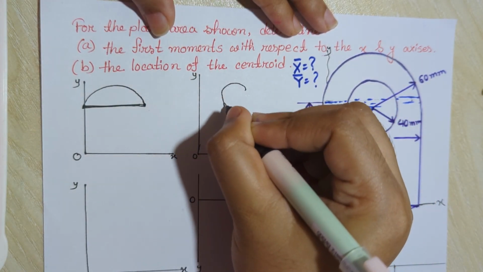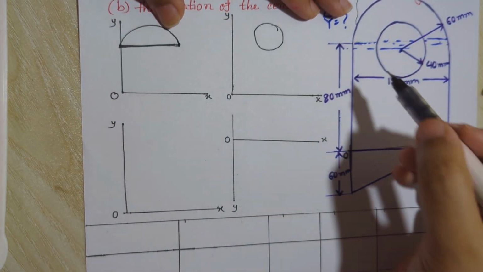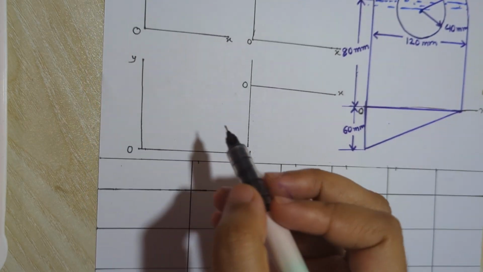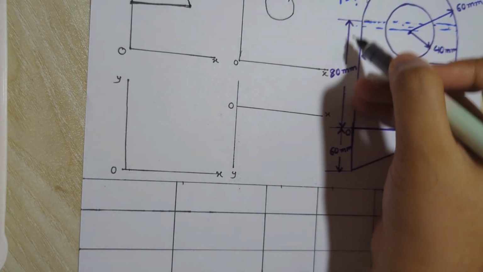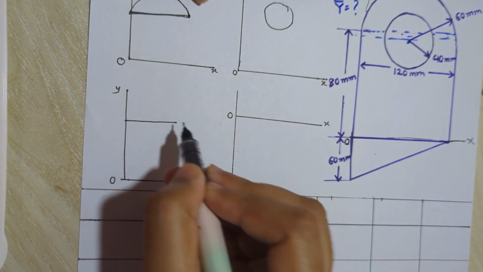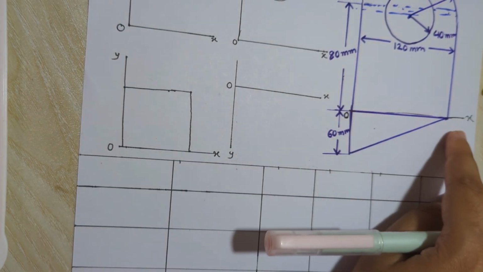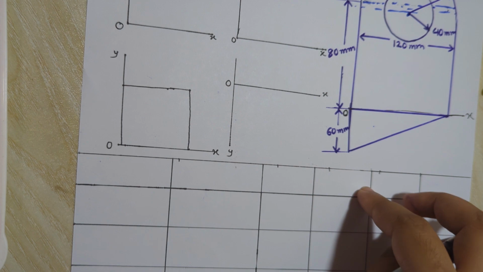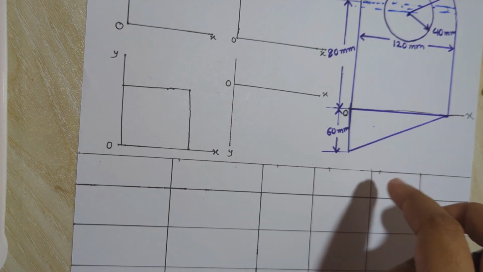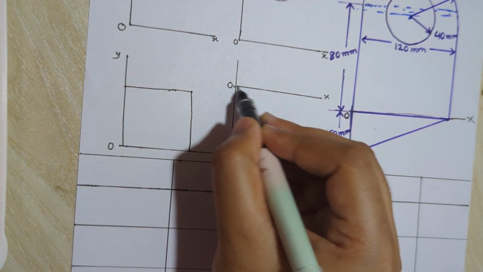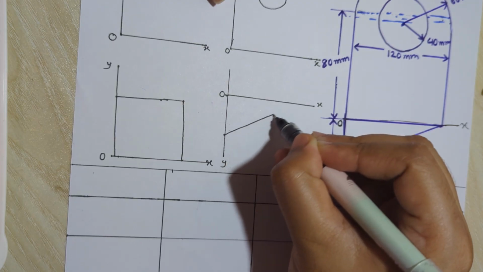So this will be our full circle, then our rectangle. As this is situated at the x-axis, y-axis, we'll draw it like this. This is our rectangle, and as this triangle is in the lower, negative quadrant, we will draw this at the negative lower quadrant.